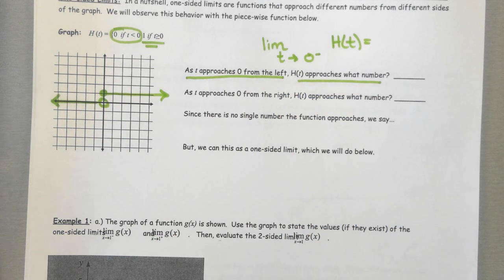So that's me translating the words. Let's find the answer to that just based off the graph. We're not going to actually graph it on our calculator and find the values like yesterday. So here's my graph. I'm approaching 0. Do we agree this is 0 in terms of x or t, whatever we want to call it? Okay, so I'm approaching this, and I'm approaching from the left.